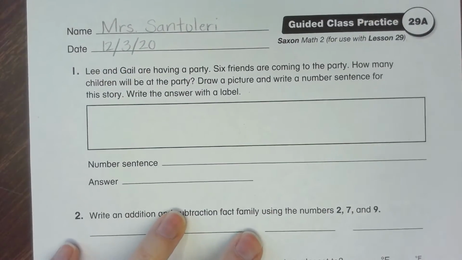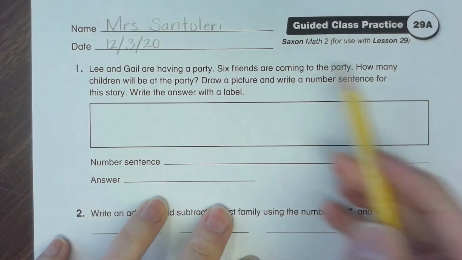Okay, boys and girls, I hope you made it through that last lesson about addition and subtraction fact families. Now we're going to work on our guided practice page. I already wrote my name and date at the top. It is 3/20. So take a look. We're going to read our number sentence first.